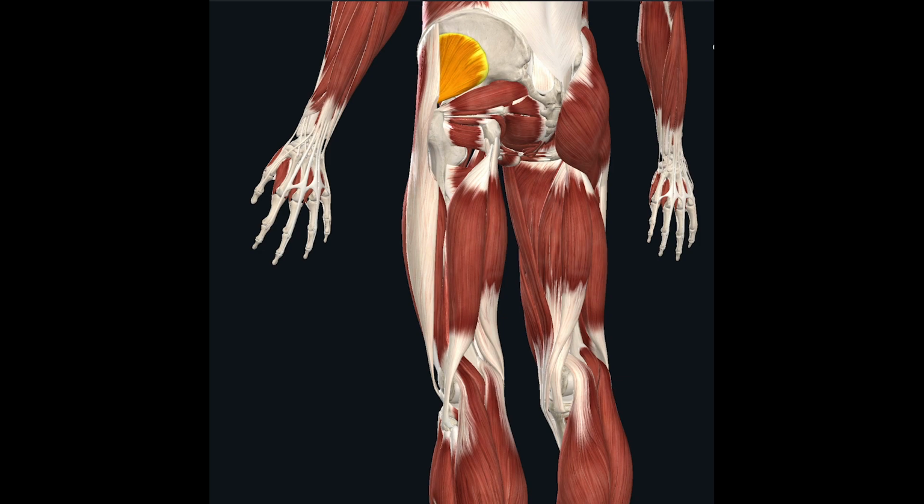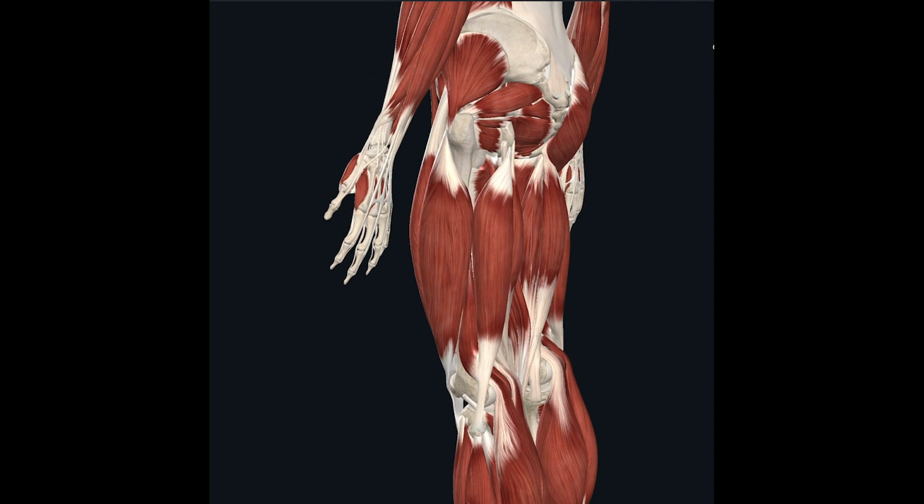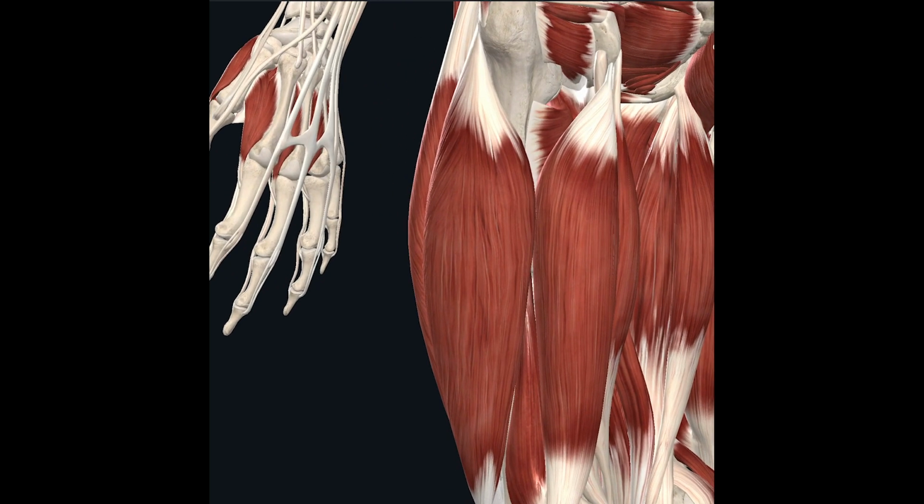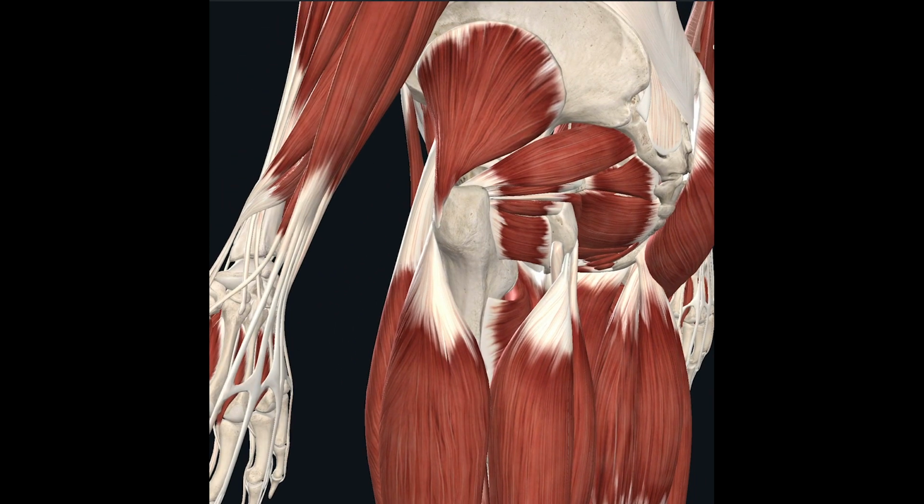So in order to see its point of insertion, I'm going to hide the IT band as well as the tensor fasciae latae. So you can see where the gluteus minimus will insert on the greater trochanter of the femur as well. So the gluteus minimus will also abduct and medially rotate the thigh at the hip joint. So same action as the gluteus medius.